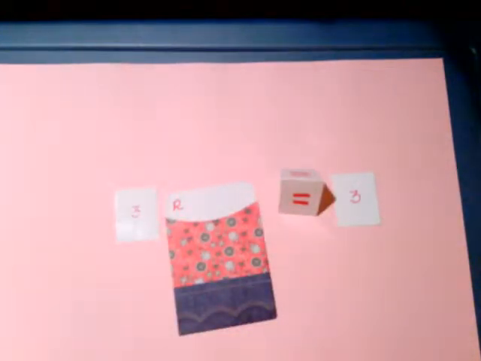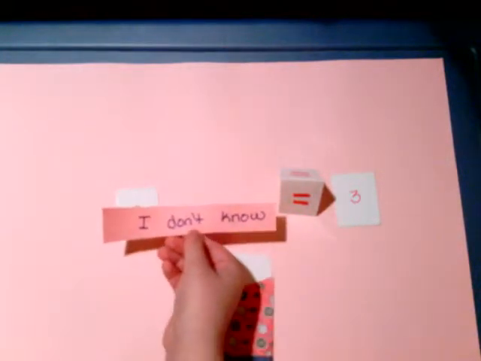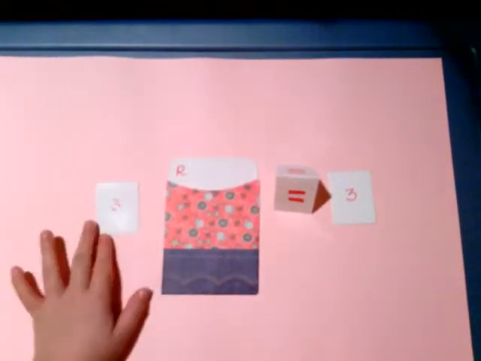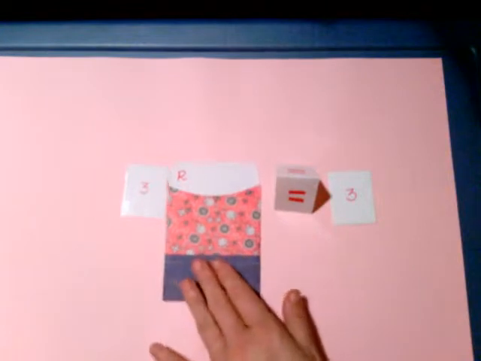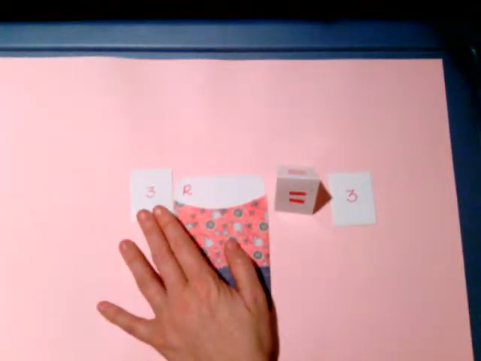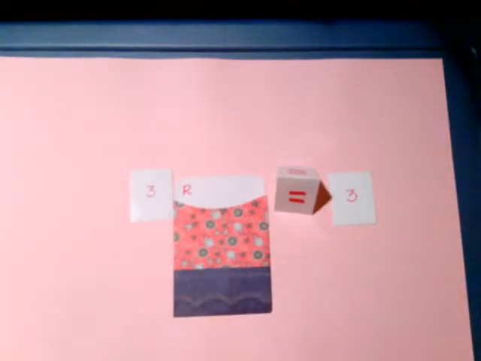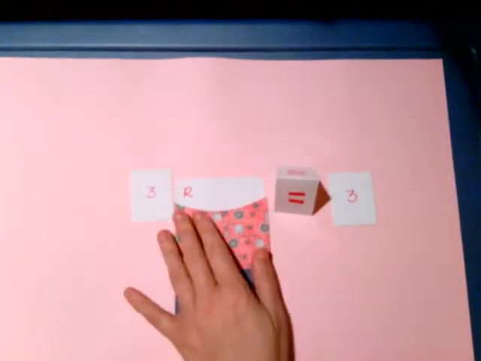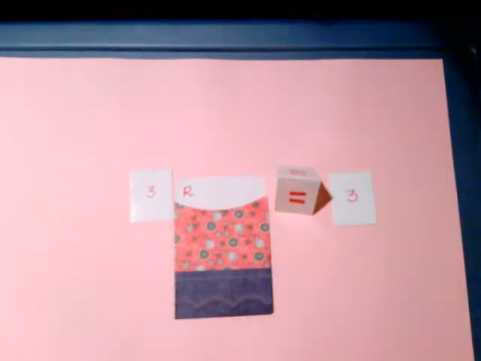Instead of saying I don't know, it's best to say 3R. That's right. And this 3 is called the coefficient because it is the number right next to the variable, okay? So the coefficient next to the variable is 3 times R.